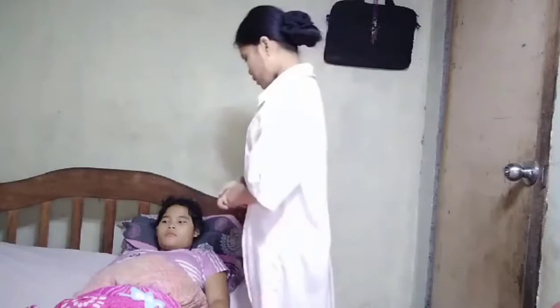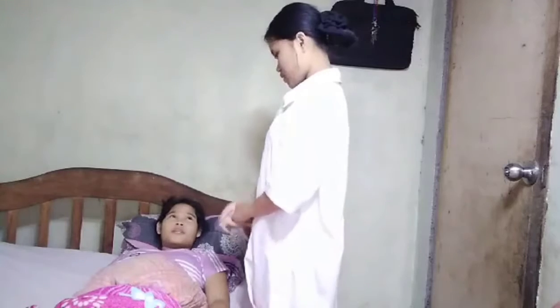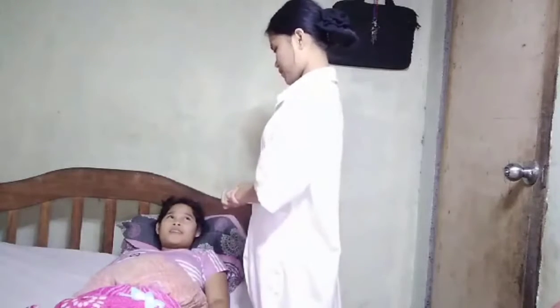Instruct the client to empty her bladder before performing the procedure. Gather the needed equipment and check for its completeness. Do you need to urinate, ma'am? Yes. And do hand washing prior to the procedure.